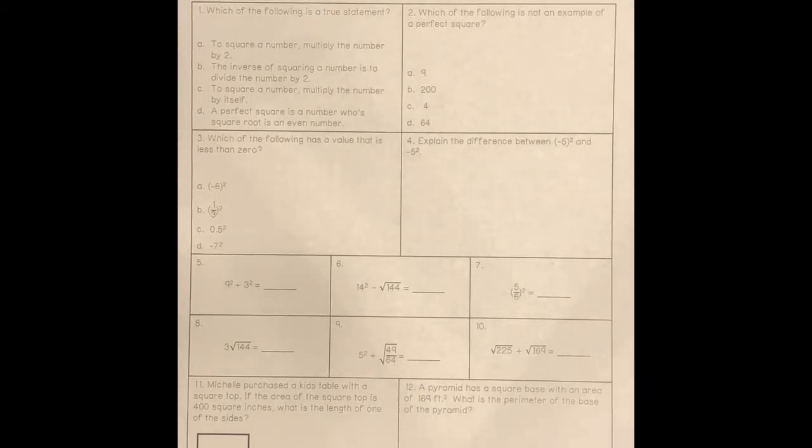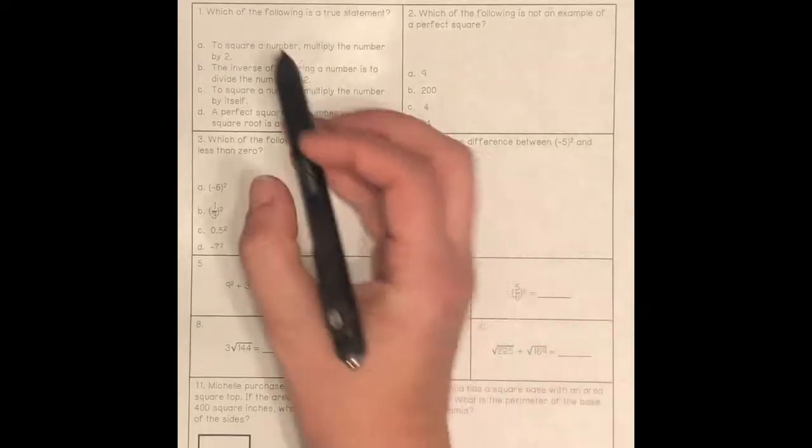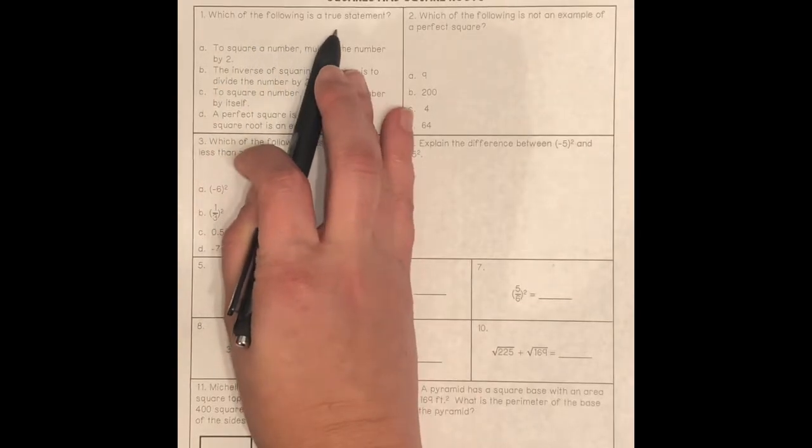All right, so let's go ahead and go over the homework, and you can check yours as we're going through this. And if you have any questions, just go ahead and write them down afterward when I explain them. So in case you don't get it, we'll be able to review that, and I can help you when I get back. All right, so the first question says, which of the following is a true statement?